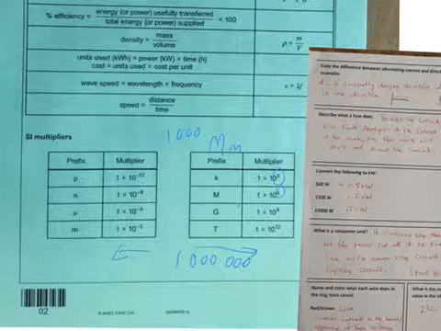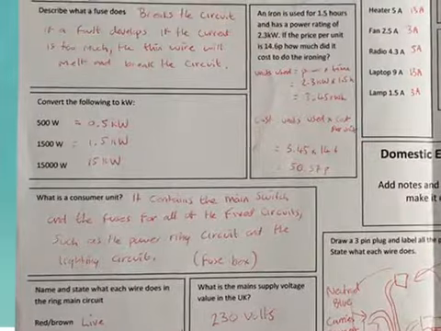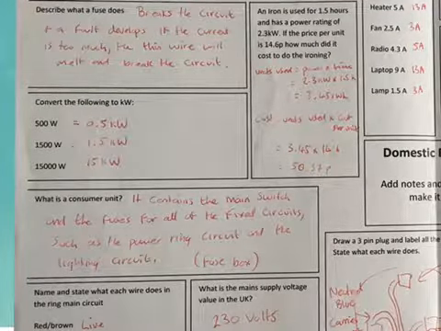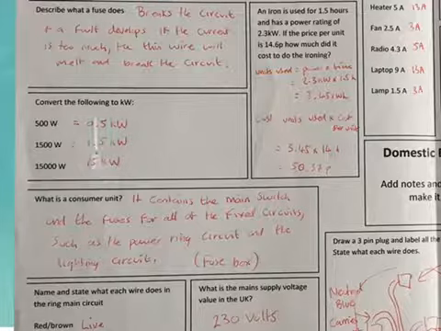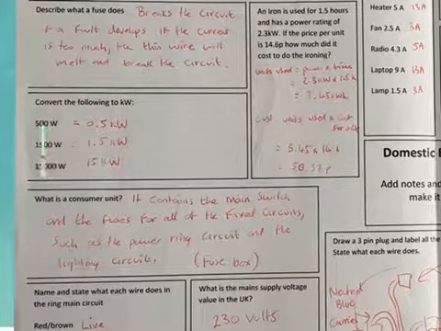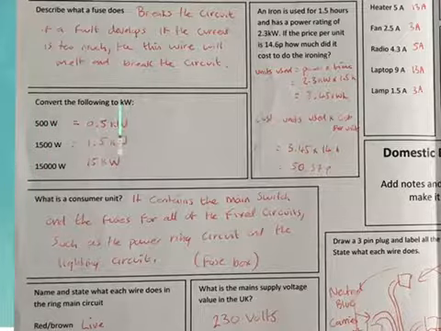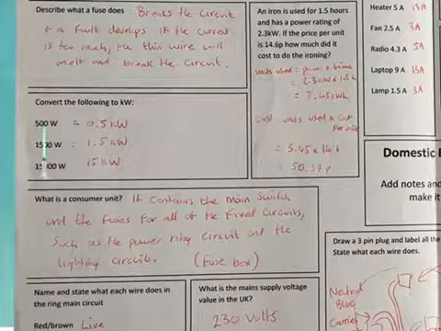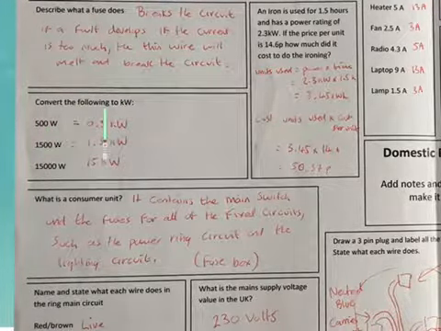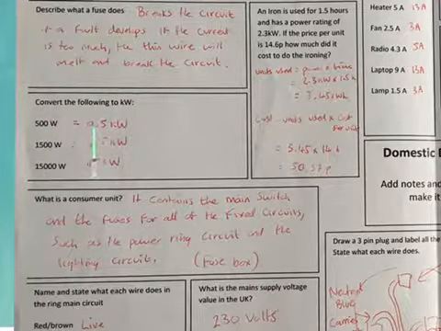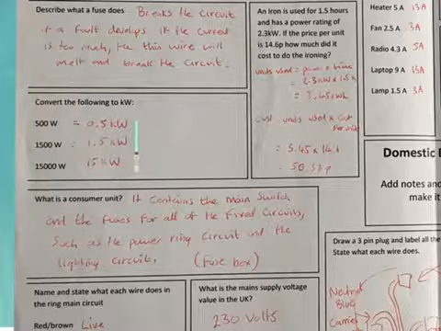But I just want to show you that when we're converting from kilowatts back down to watts, they usually get smaller, because there's going to be 1,000 watts in 1 kilowatt. So if 1,000 equals 1 there, then 500 is going to equal 0.5, because you're kind of going down.